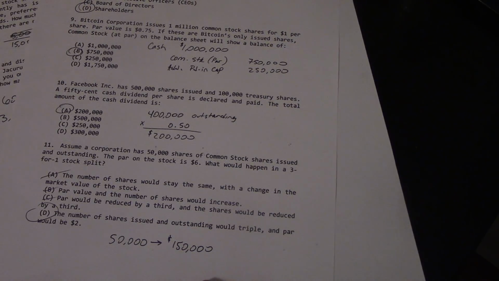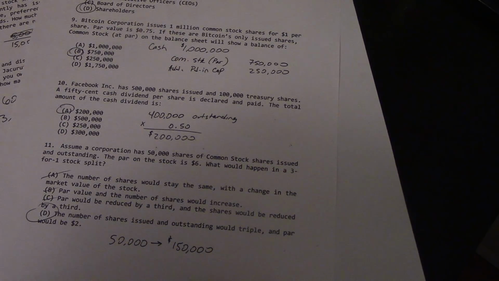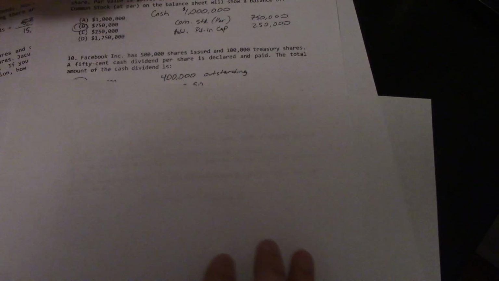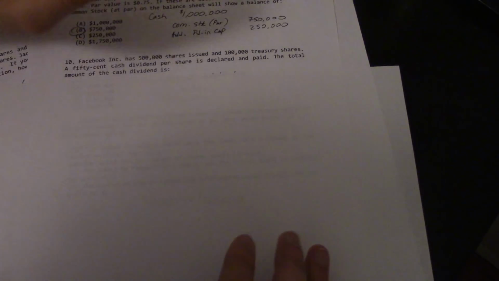Number 10, we've got a company that has 500,000 shares issued and 100,000 treasury shares. A 50-cent cash dividend per share is declared and paid. The total amount of the cash dividend is... So in this case, we're going to have to figure out how many shares are outstanding. Once we have the number of shares outstanding, we can get the dividend and figure out our calculation from there.